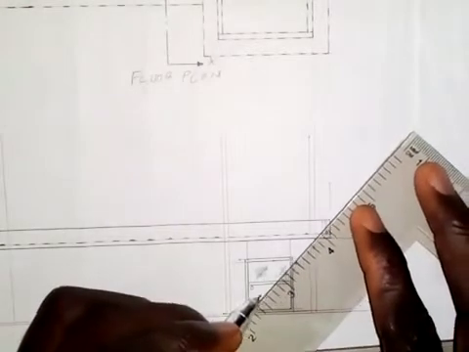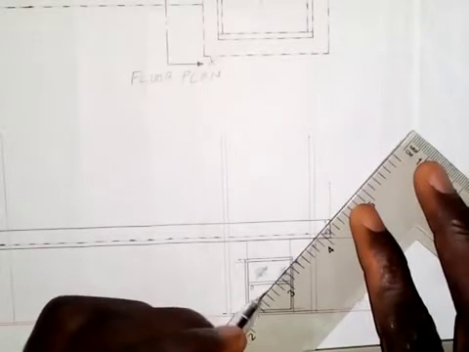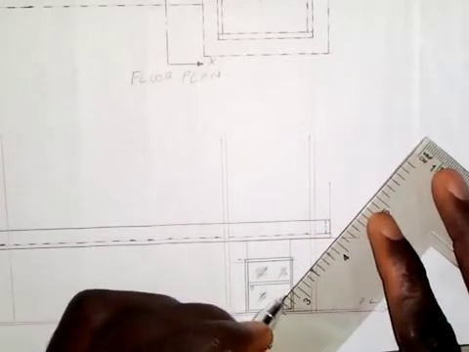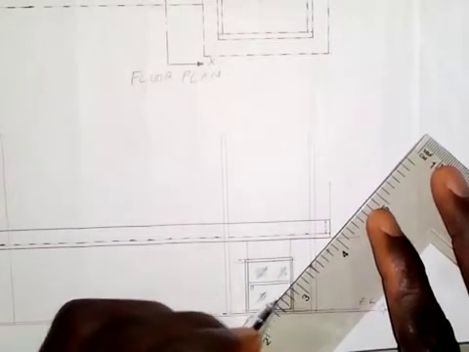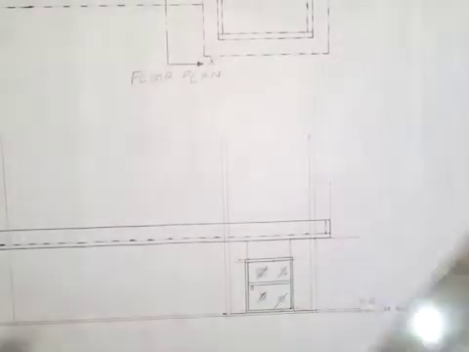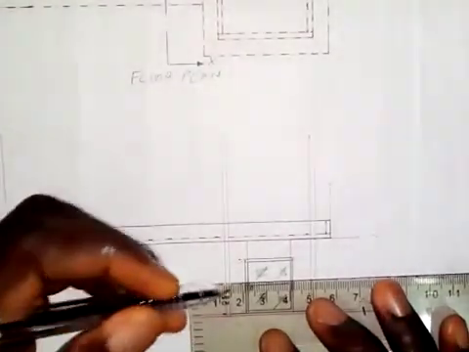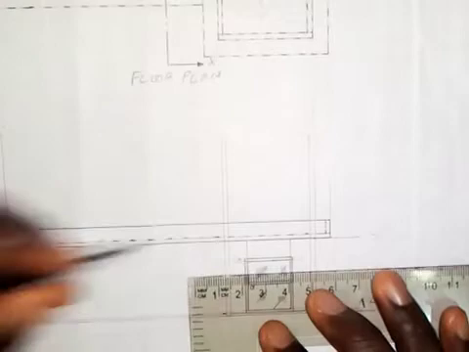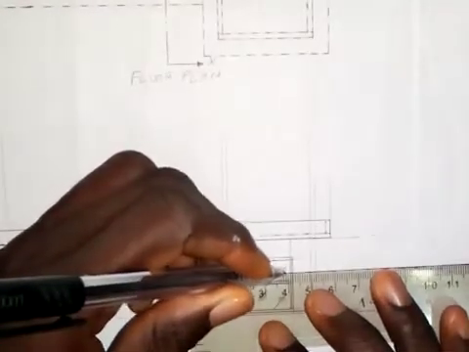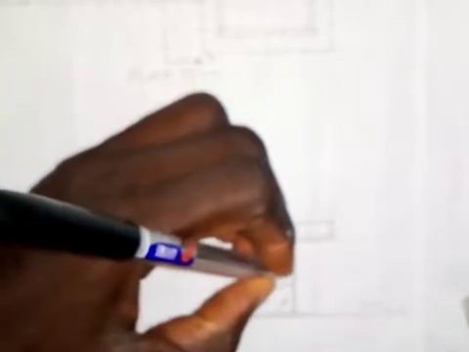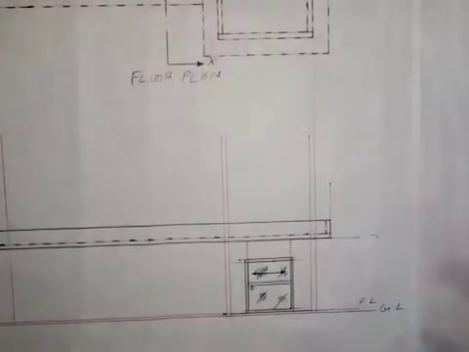Okay, so here also you can do the same thing. All right, and then since it's a sliding door, I can just put a symbol here to show that it's a sliding door. So I will put an arrowhead here. Okay, so I can slide it to this side.